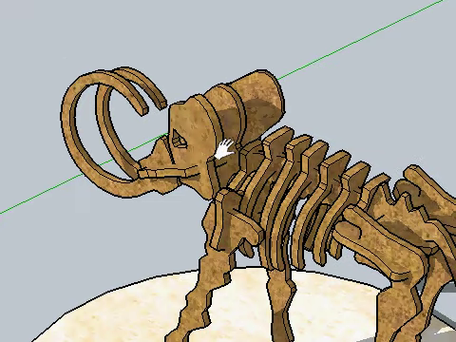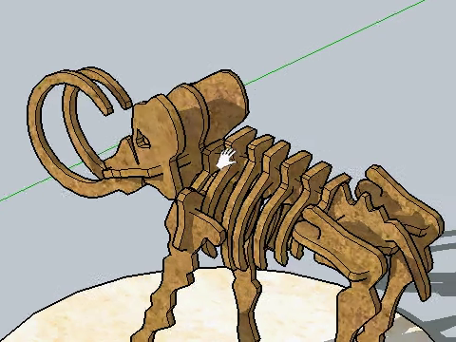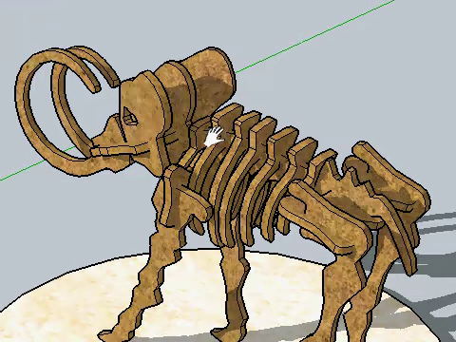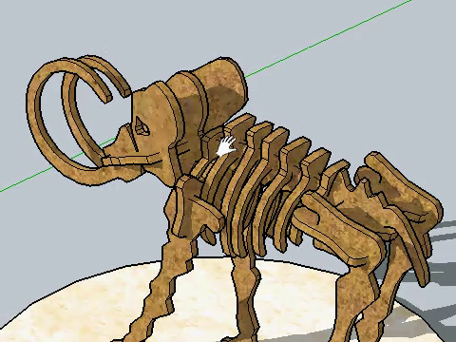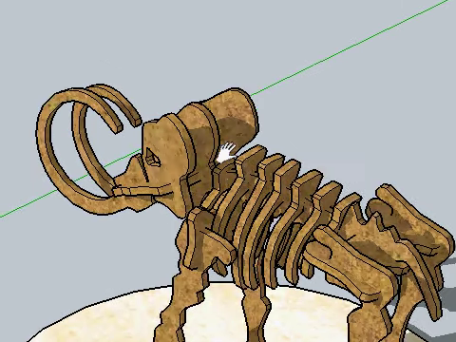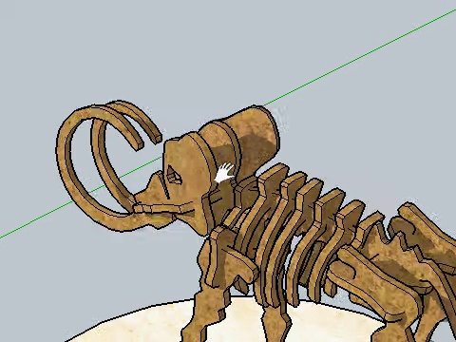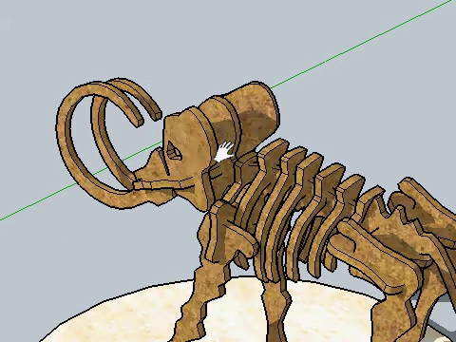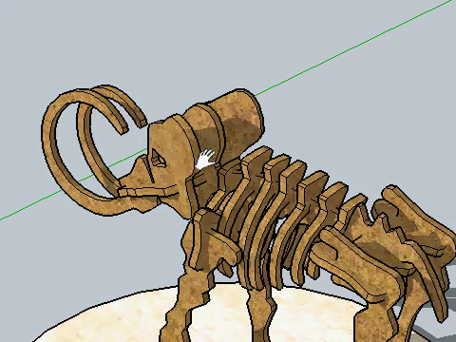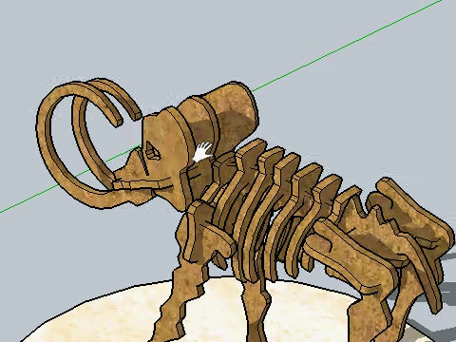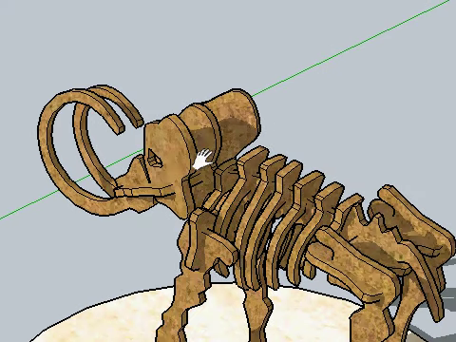So it's a really powerful little tool, and because it's free, your client or partners can download it, so that you can share information back and forth. You can label your parts, you can make them different colors. Here I've rendered this to look like my version of a fossil, and it's a lot of fun.